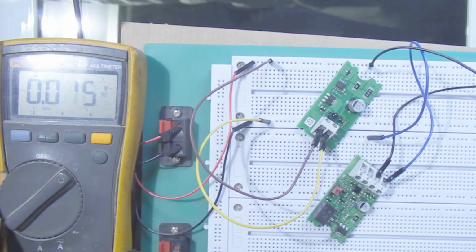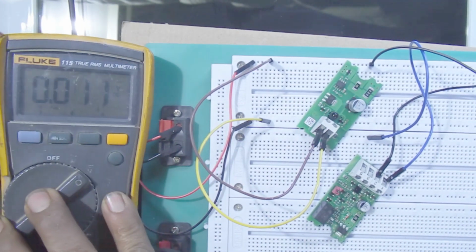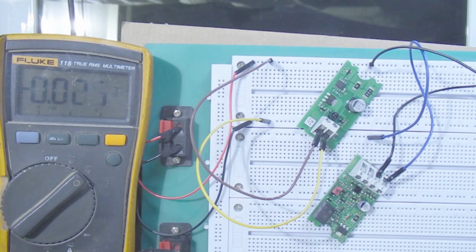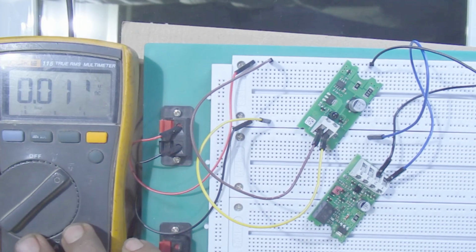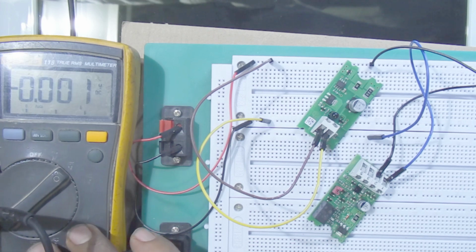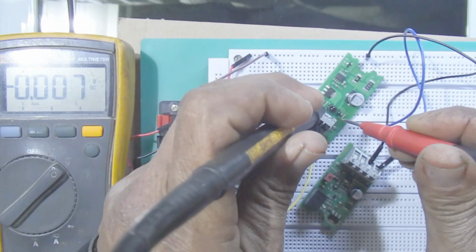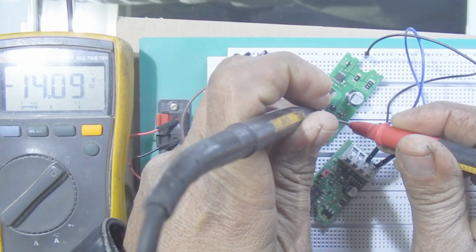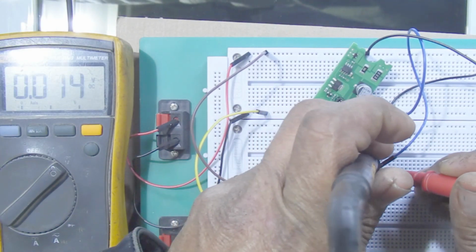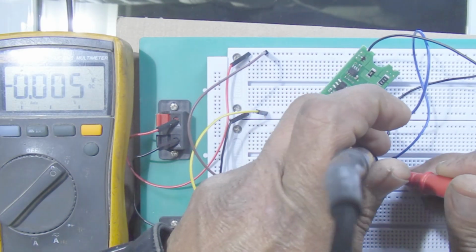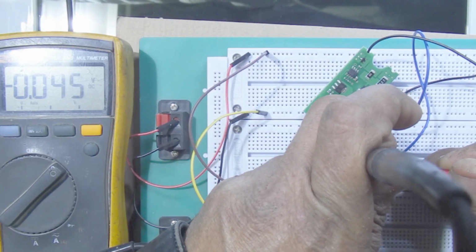I will put the screwdriver under the meter. This is the best position for this LCD screen without reflection. Now here what we get is 14 volts, and here we have nothing.